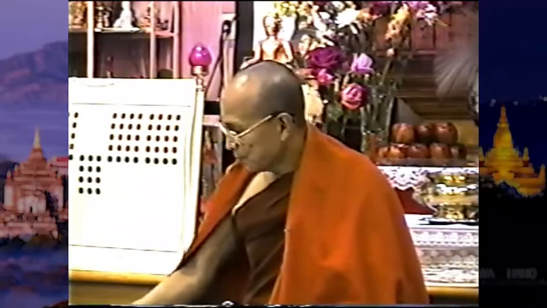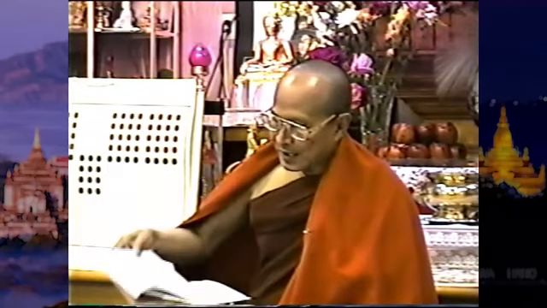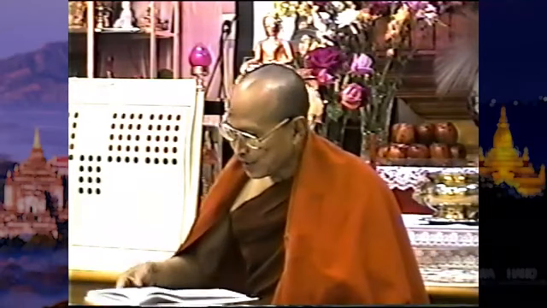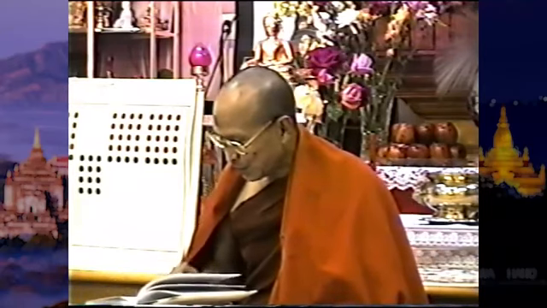So on page 31, in the Guide, the Comprehensive Manual, you can read those.